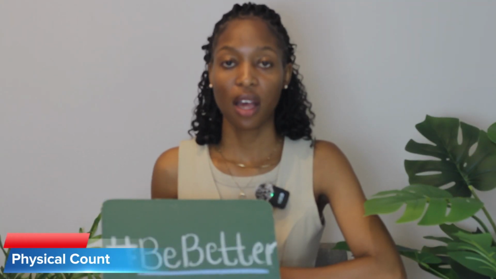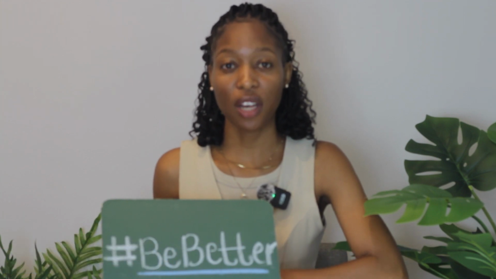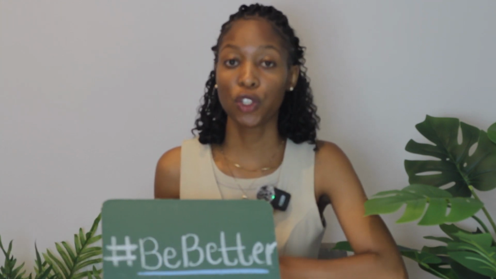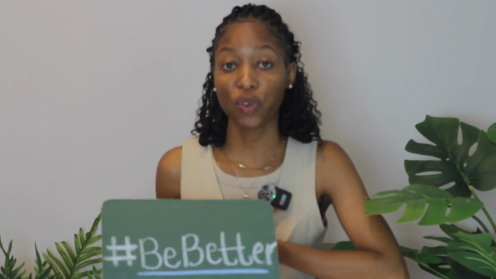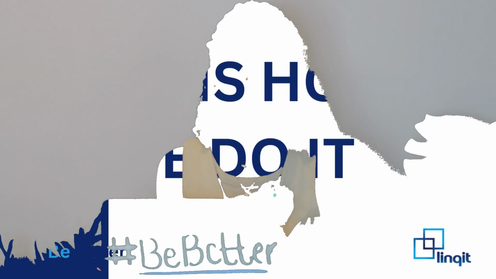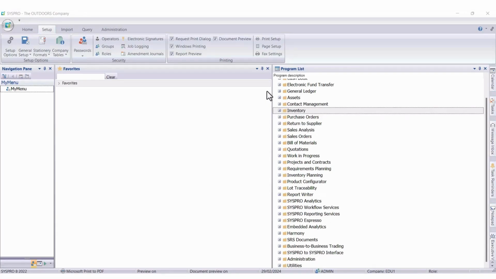Physical counts. This is when we adjust the quantity on hand to match the counted amount, and then record any variances. A physical count has to do with counting the number of stock that you have on hand and comparing it with the number of stock that is on hand in the system. And when you find any variance, it is recorded in the movement file as a stock adjustment.